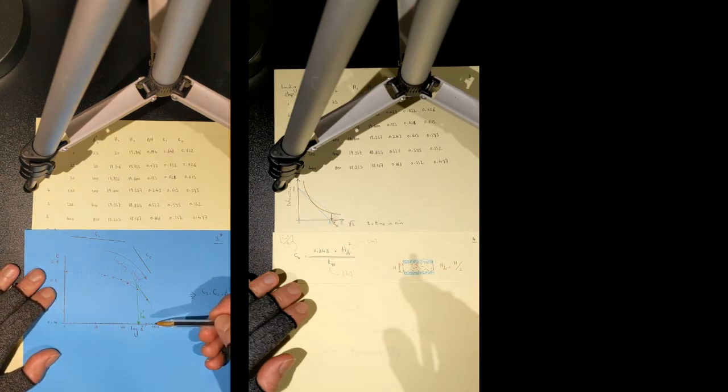Now, the slope of the over-consolidated line is known as C sub S, or swelling index, and the slope of the normally consolidated line or virgin line is known as C sub C, or compression index. Compression index and swelling index, together with pre-consolidation pressure, are intrinsic parameters of the soil.